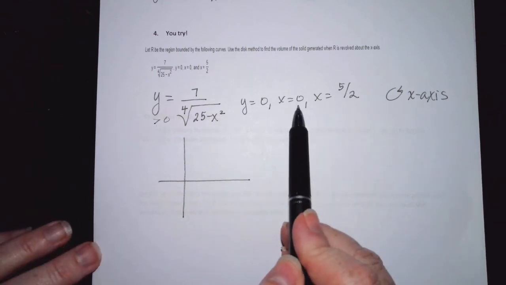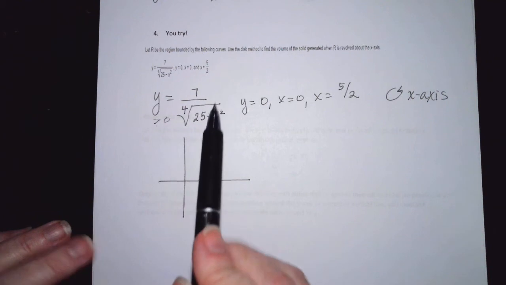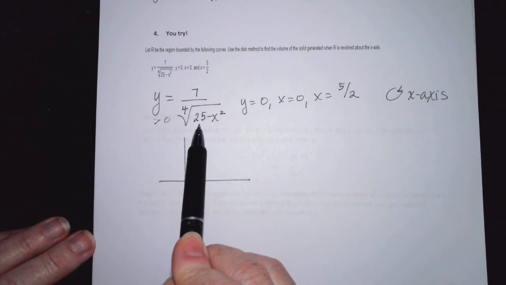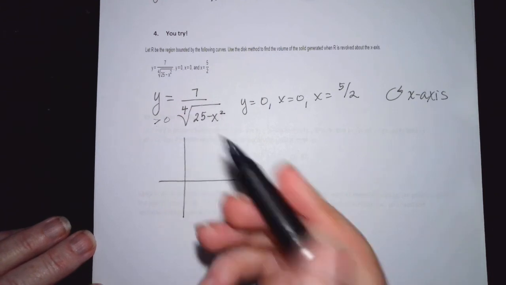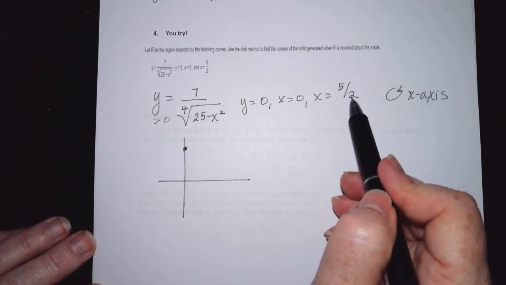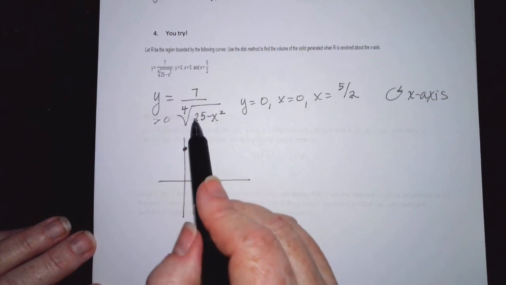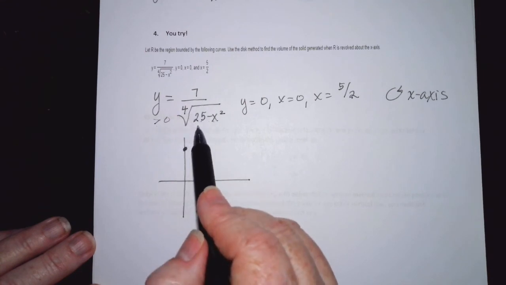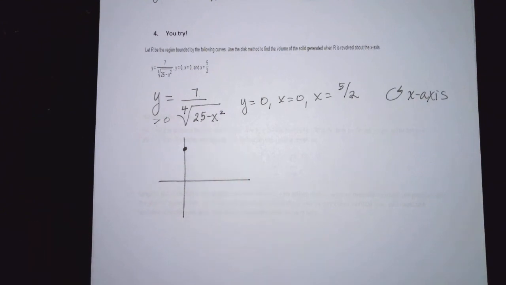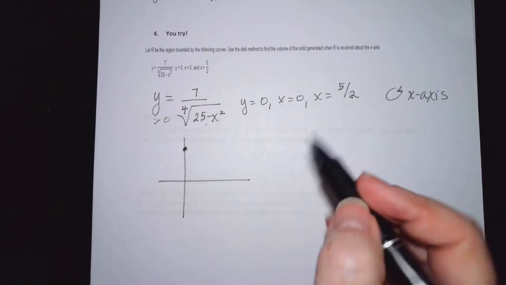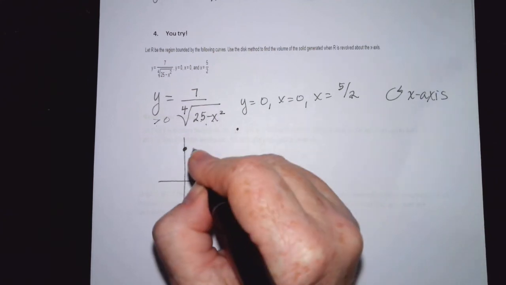Specifically, when x equals 0, we're at 7 over the fourth root of 25. Do I know exactly what that number is? No, but I know it's up here somewhere. Okay. When I plug in 5 halves, I'm at 7 over the fourth root of 25 halves. We had 7 over the fourth root of 25 and 7 over the fourth root of 25 halves. So the denominator on that second fraction is smaller, and so my answer would be a little bigger.